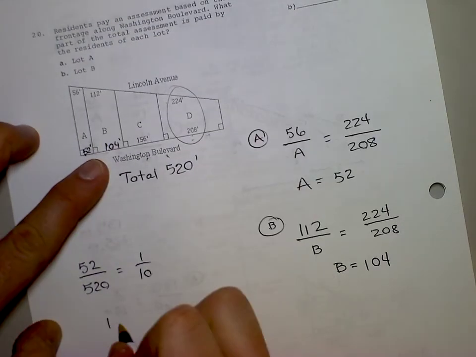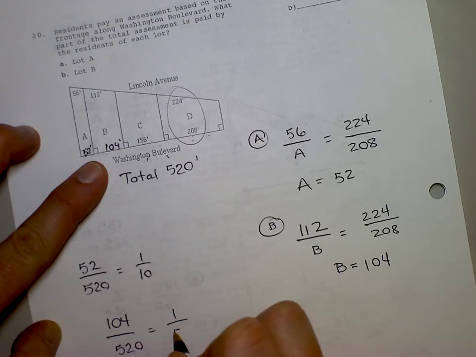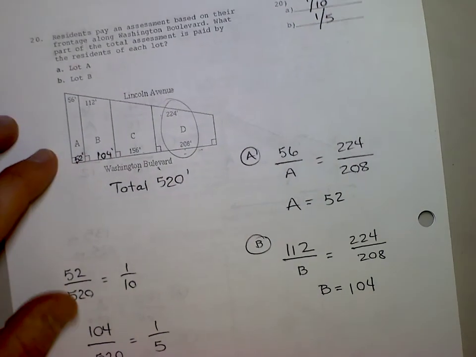For part B, we've got 104 out of 520. Well, that breaks down to 1/5. Okay, so your answer here would be 1/5. And you're done.